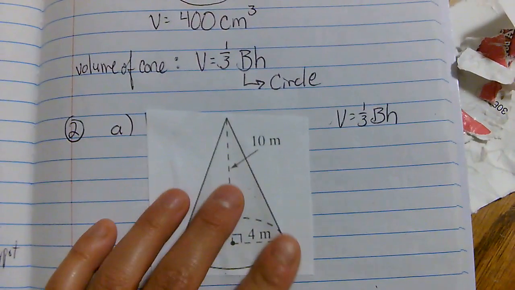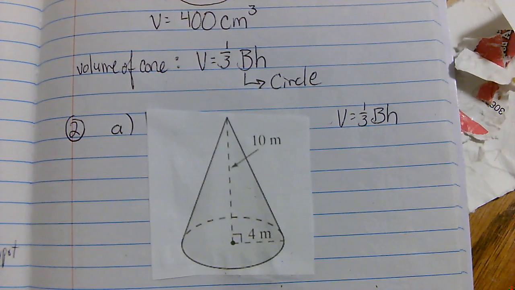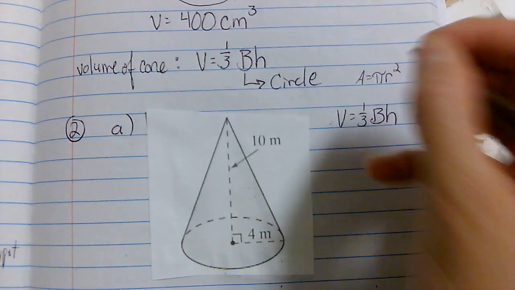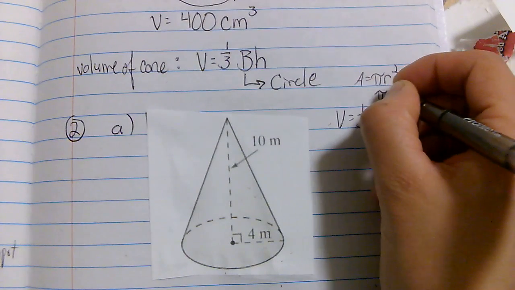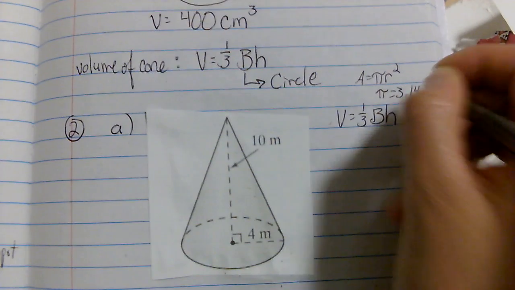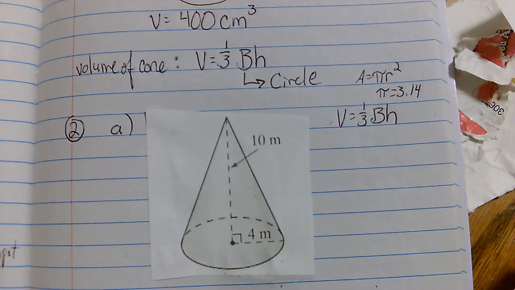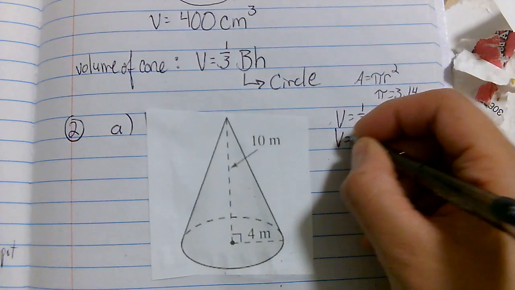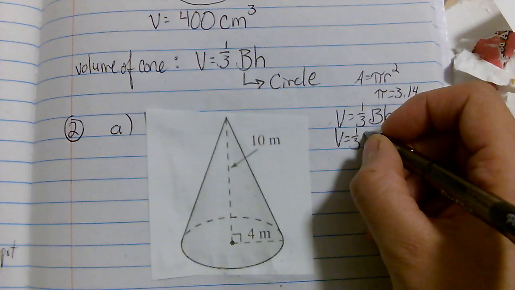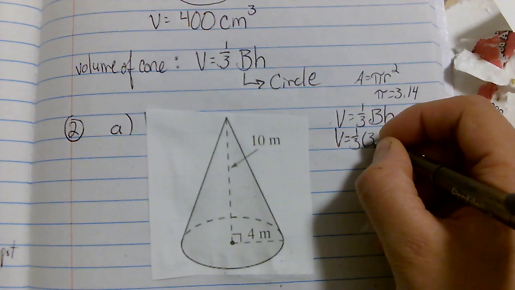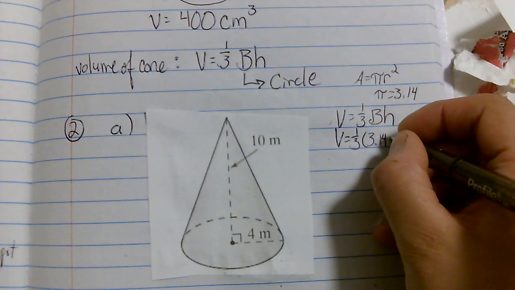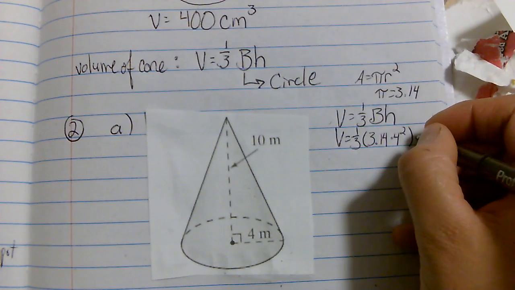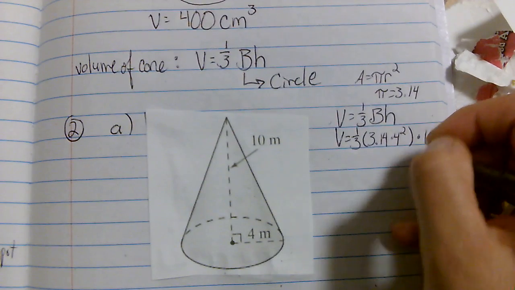So let's recall real quick how to find the area of a circle. Remember, area of a circle is going to be pi times the radius squared. And we're going to use, for pi, 3.14. So for this one, you probably are going to want your calculator close by. Alright, so volume is going to equal 1/3 area of the base, which will be 3.14 times 4, that's the radius, squared, times the height, which is 10.